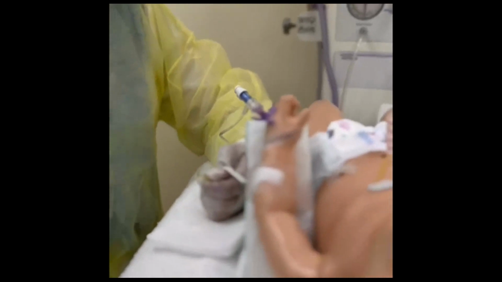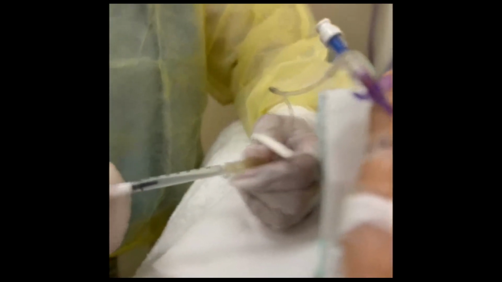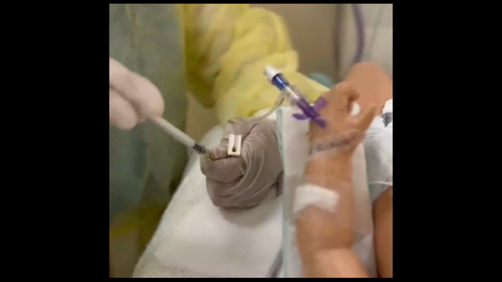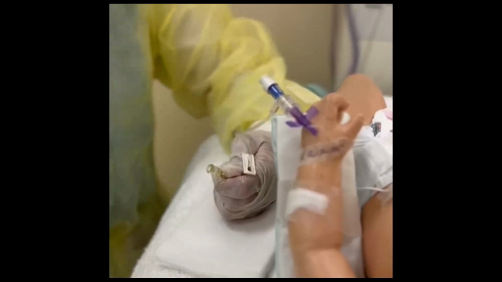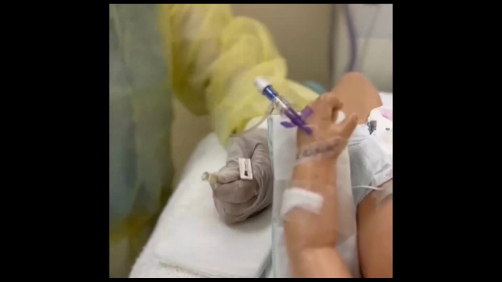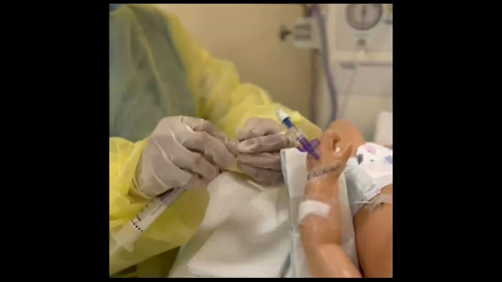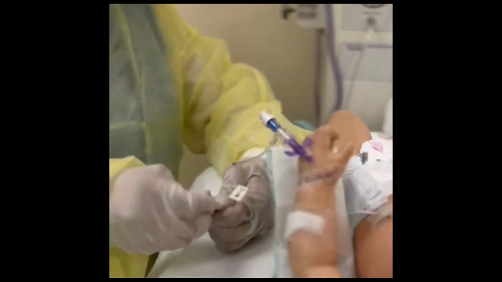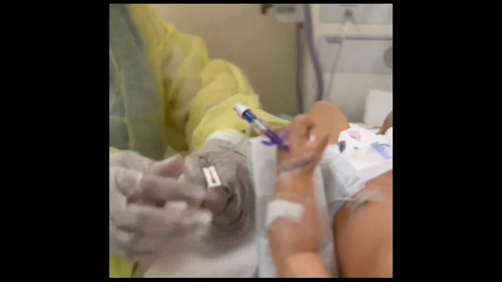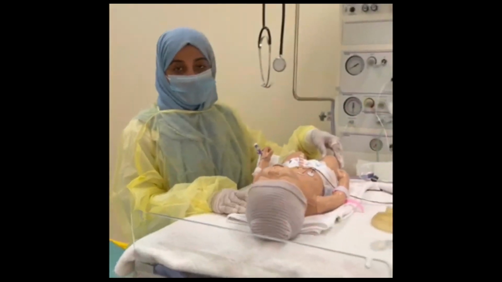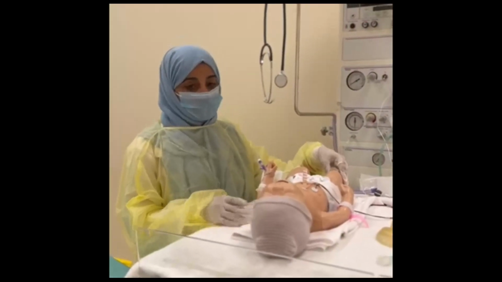Then I will give my medication as ordered by the doctor, with a slow push as ordered. After giving the medication, I have to assess the patient for any reaction, take the vital signs, and document the medication.